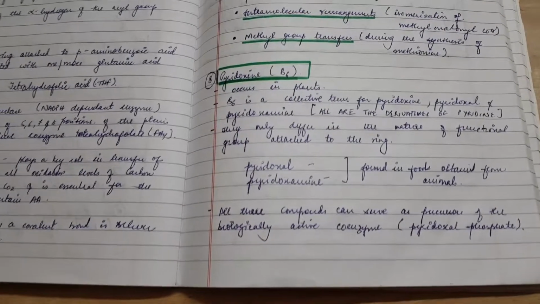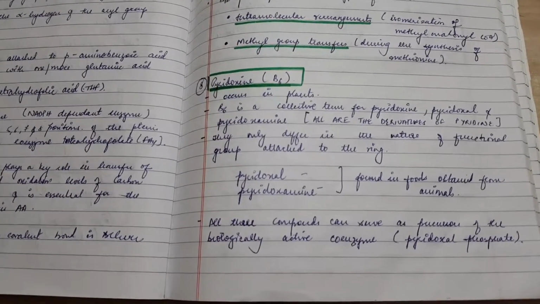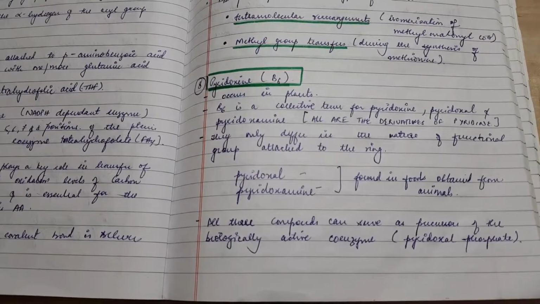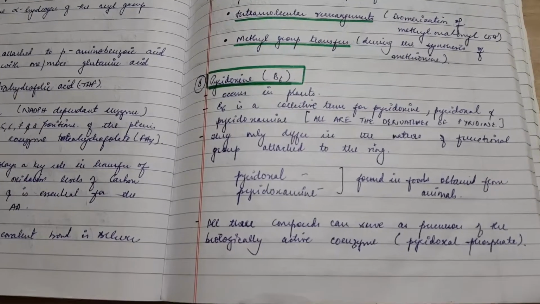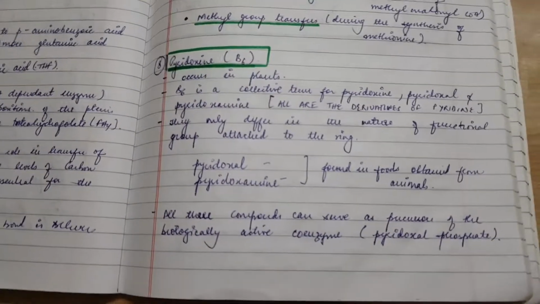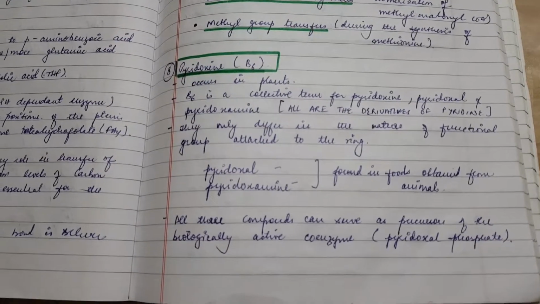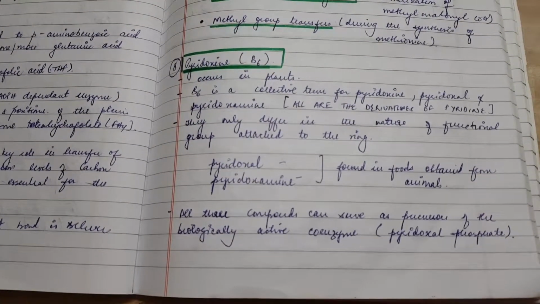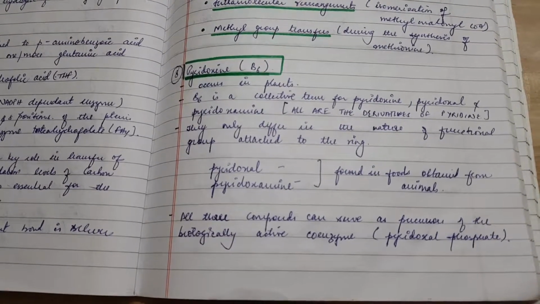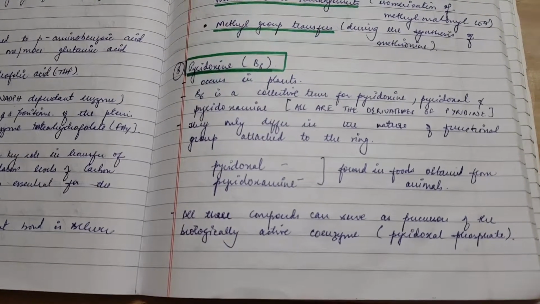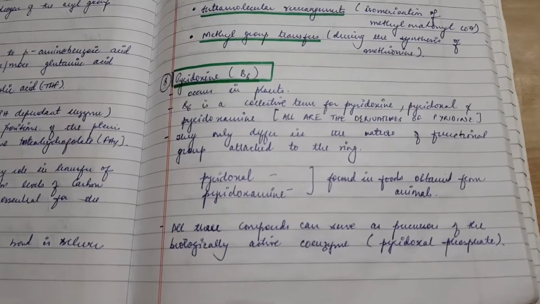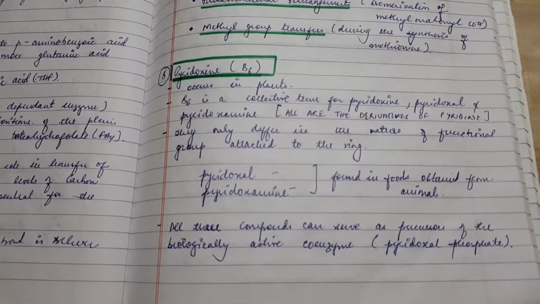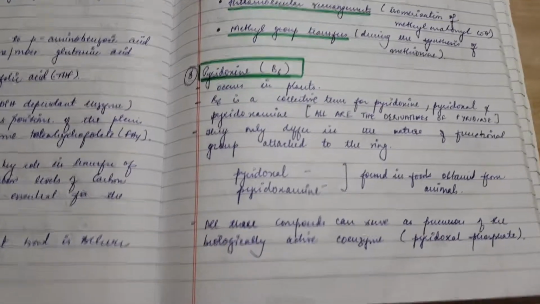Then is pyridoxine B6, occurs in plants. It is a collective form of pyridoxine, pyridoxal and pyridoxamine. All are derivatives of pyridine. They only differ in the nature of the functional group attached to the ring, that is pyridoxal and pyridoxamine are found in foods obtained from animals. All the components can serve as precursors of the biologically active coenzyme, that is pyridoxal phosphate.